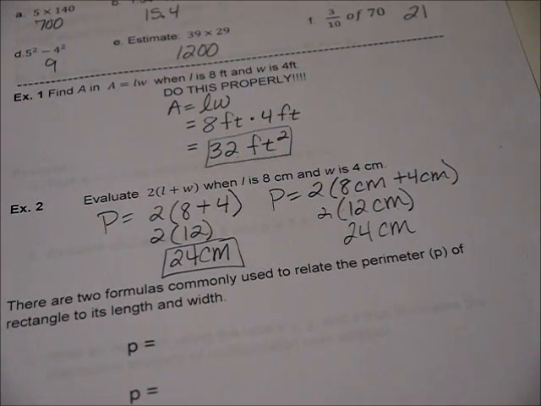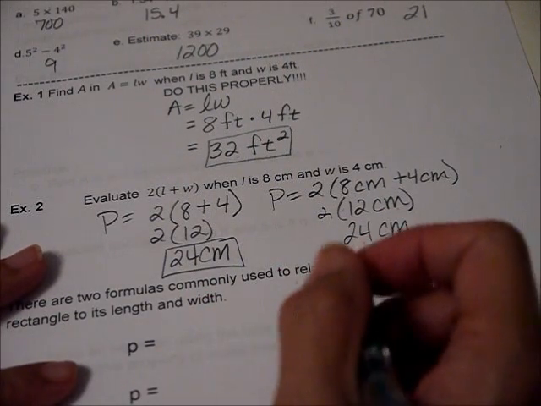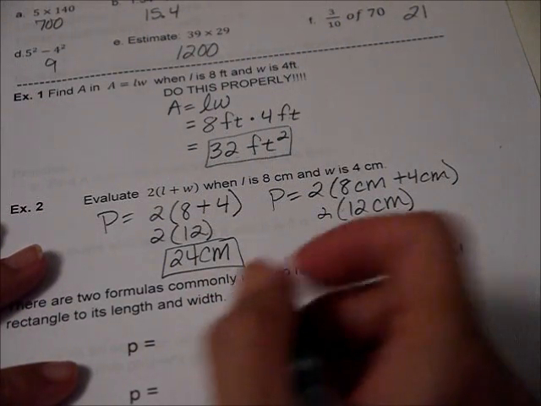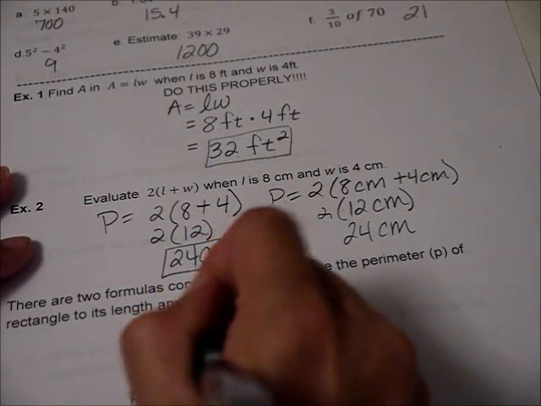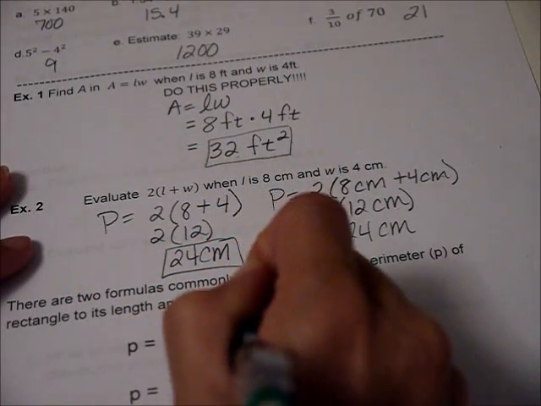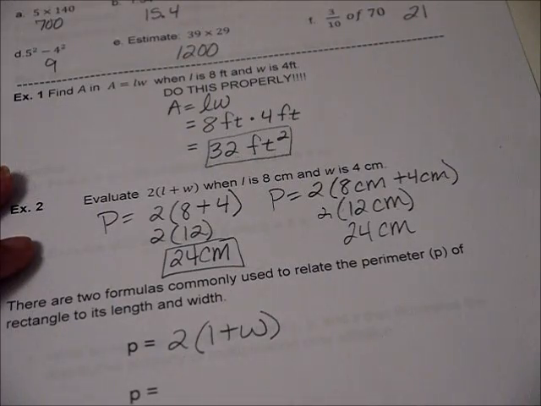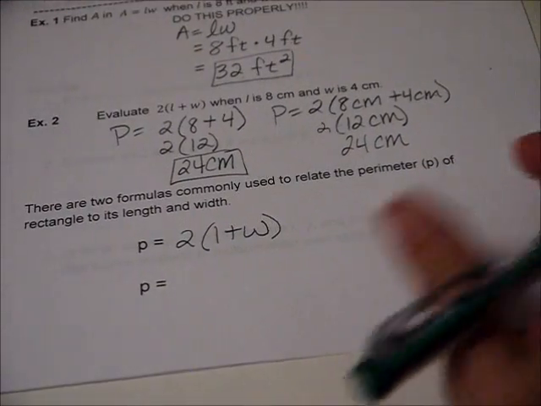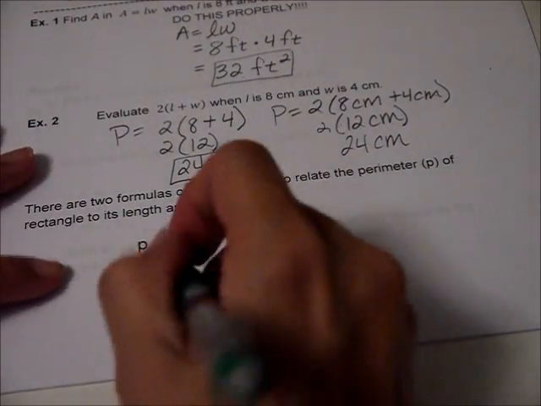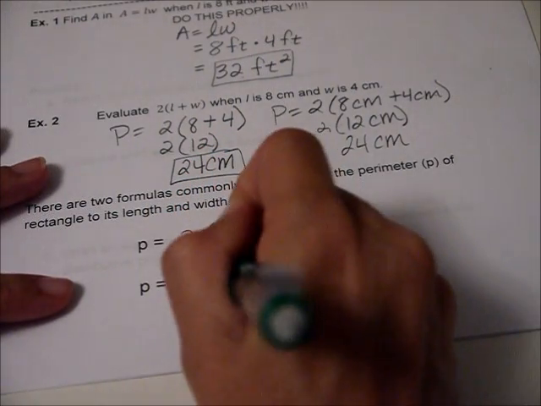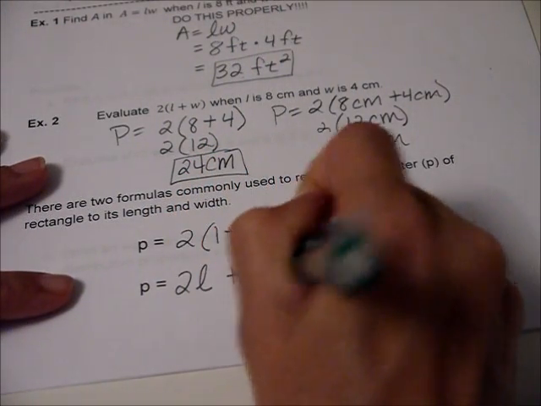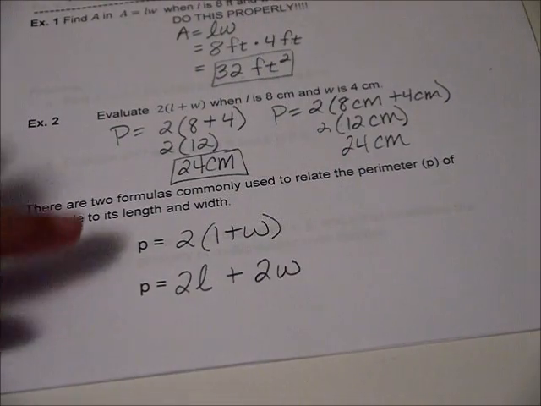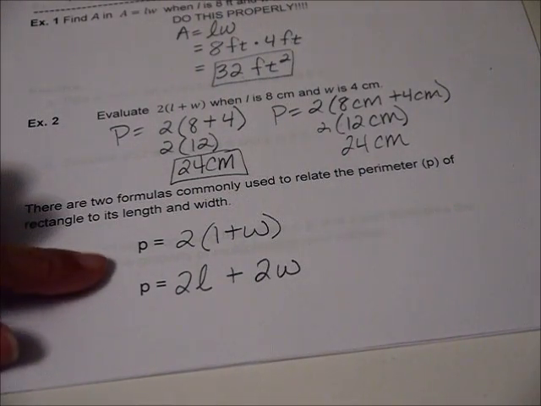Okay, now there are 2 formulas commonly used to relate the perimeter of a rectangle to its length and width. What it means is there's 2 ways you can do it. You can say the one we just did, double the length plus the width, so add the sides and double the answer. Or you could double the length and double the width, and you get the same answer. So these 2 are equivalent statements.